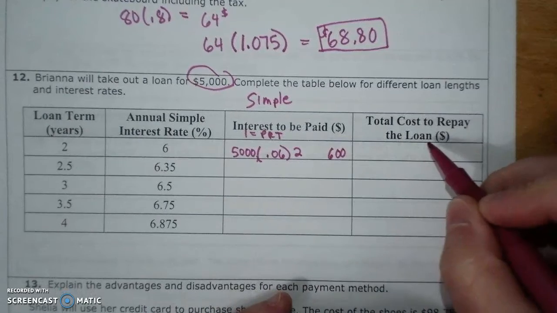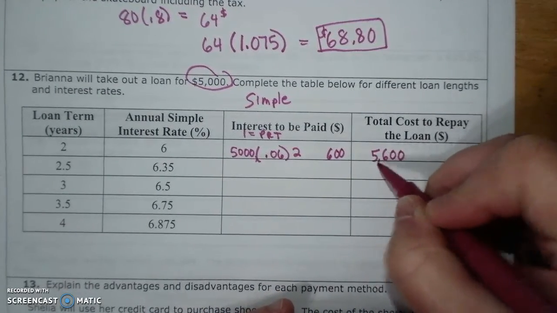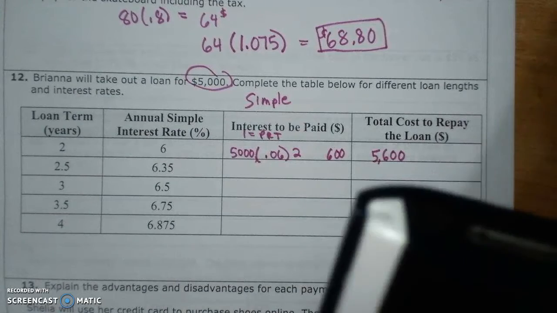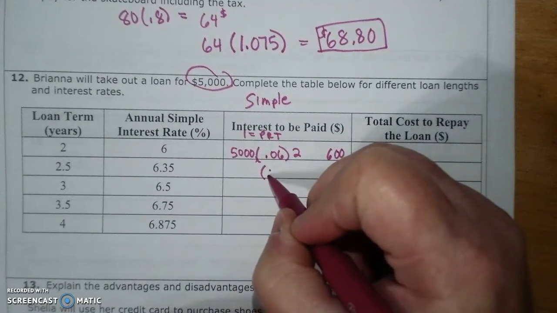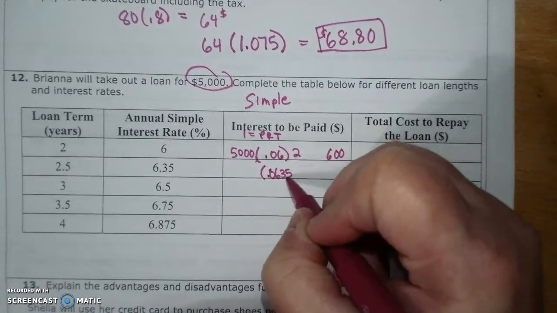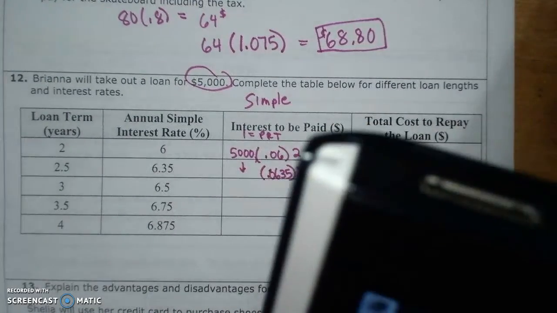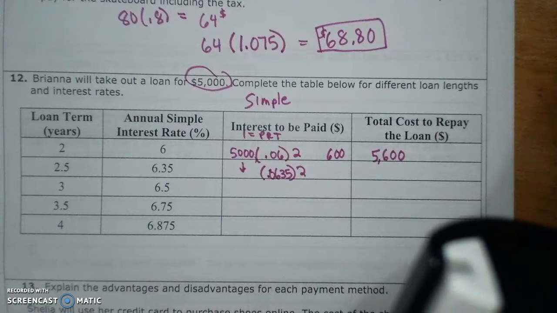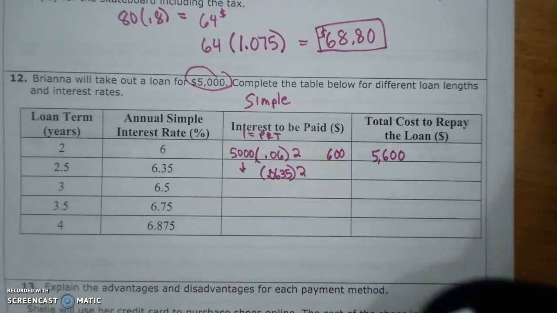And so total cost is 5,600. If I do it for 2.5, I'm going to put 0.0635 here and a 2 here, and this is going to drop down. 5,000 times 0.0635 times 2.